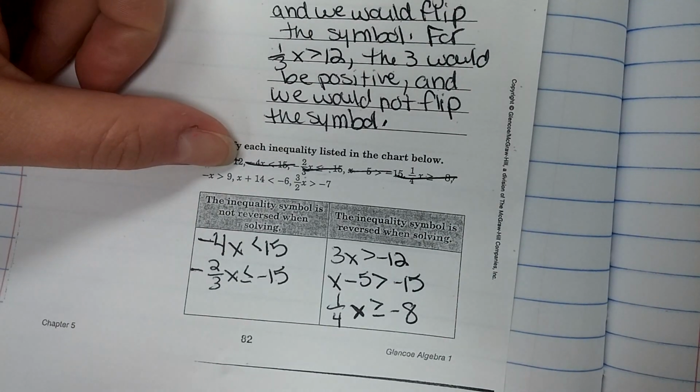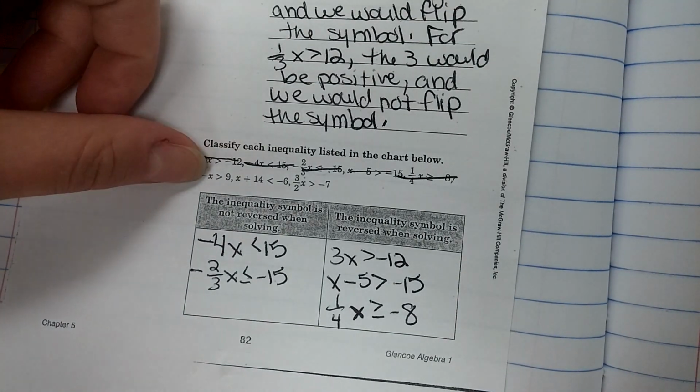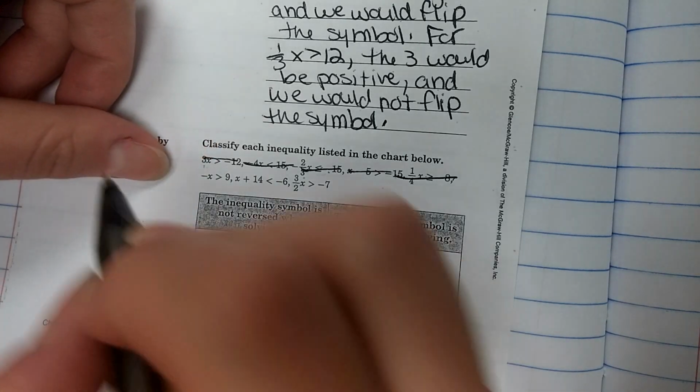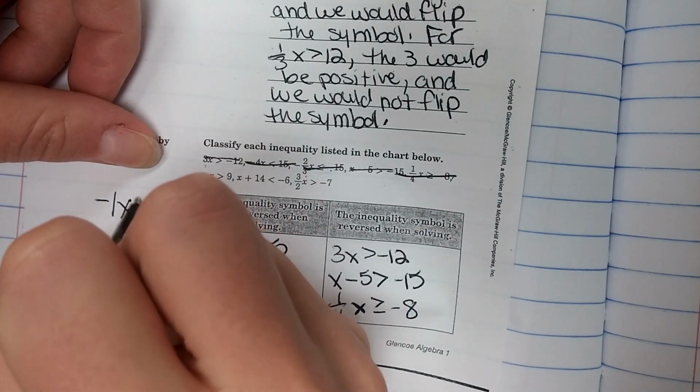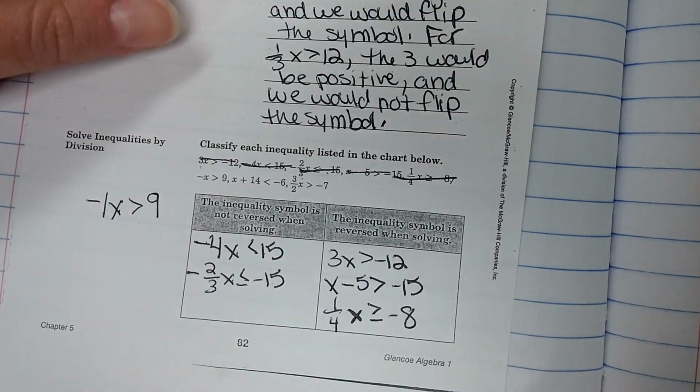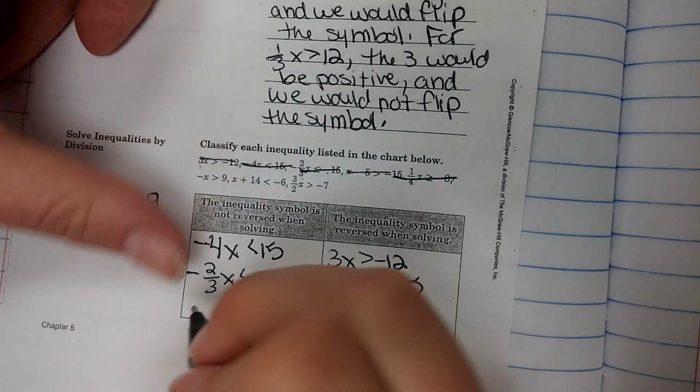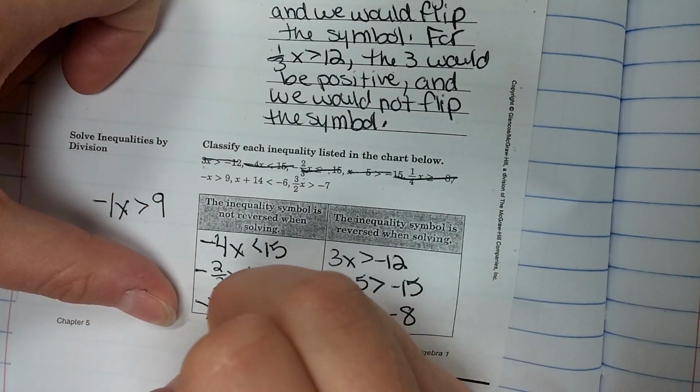-x is greater than 9. That's an interesting one. The coefficient's kind of hidden, so it's going to be a -1x. So we can think about that as a -1x is greater than 9. And I would have to flip that if I divide it by a -1. So -x is greater than 9.